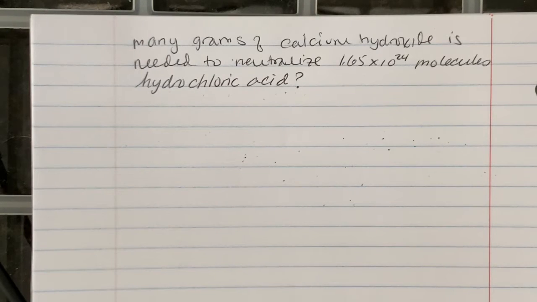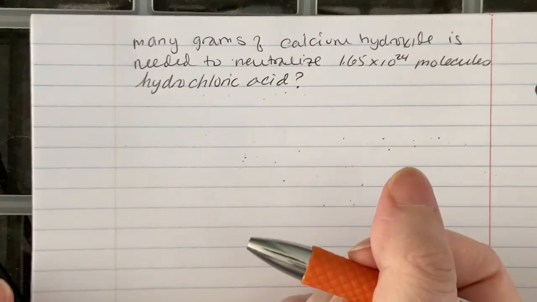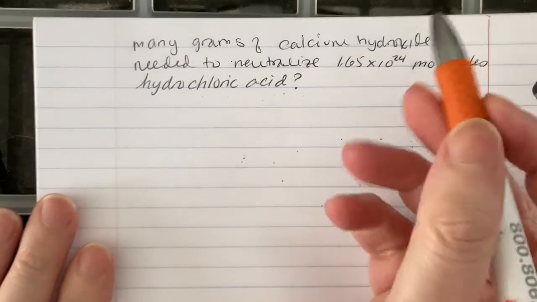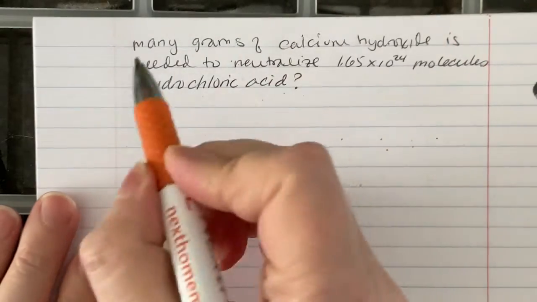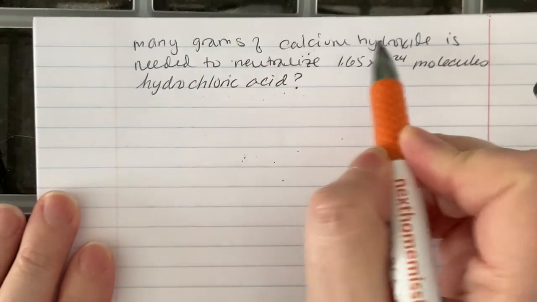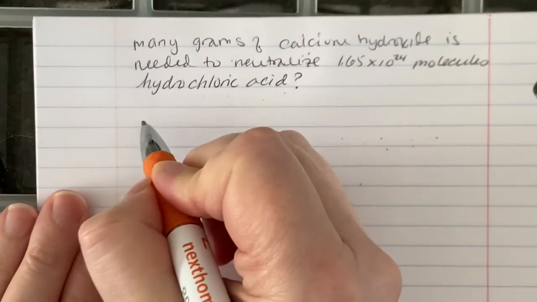So this stoich problem says, how many grams of calcium hydroxide is needed to neutralize 1.65 times 10 to the 24th molecules of hydrochloric acid? Now they're not giving you the equation. You have to figure it out from the process. So calcium hydroxide is needed. Okay, that means it's a reactant.